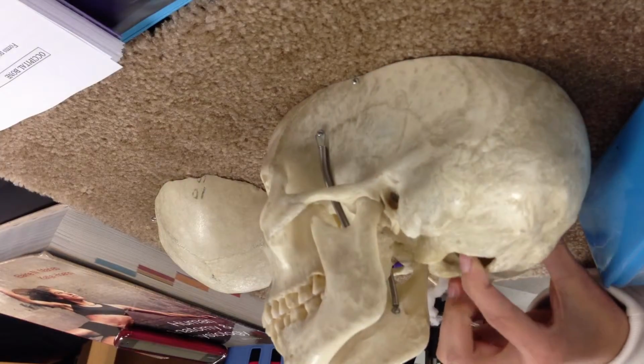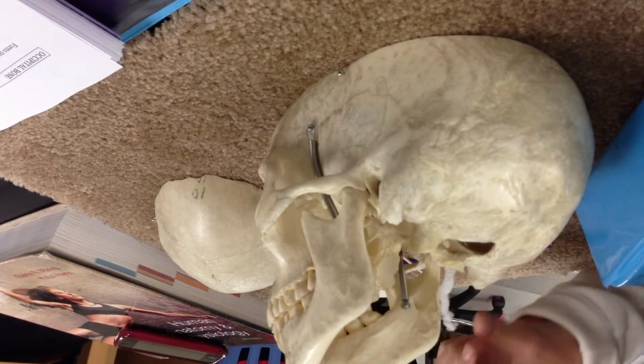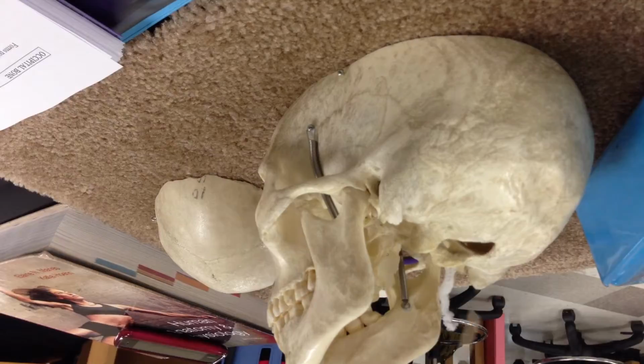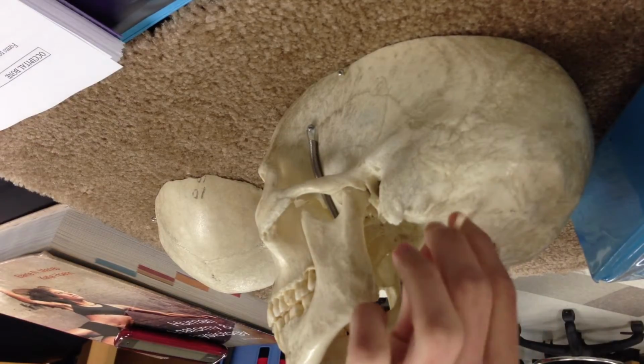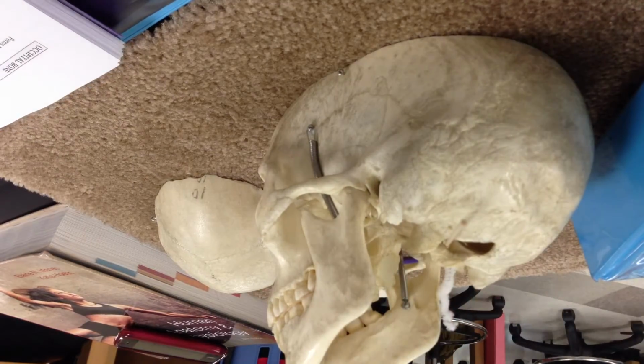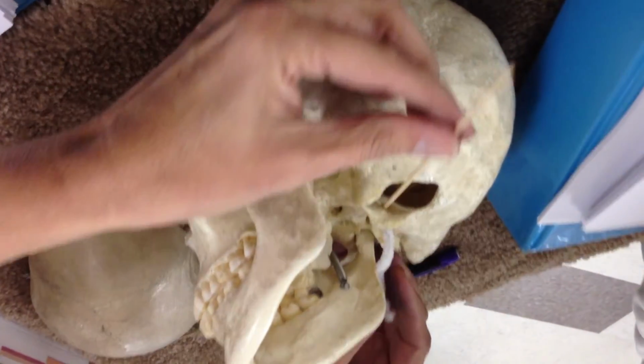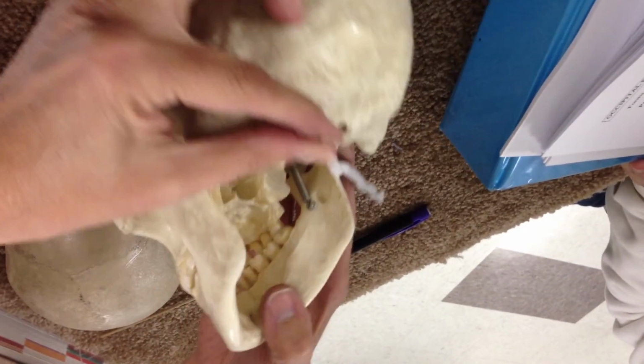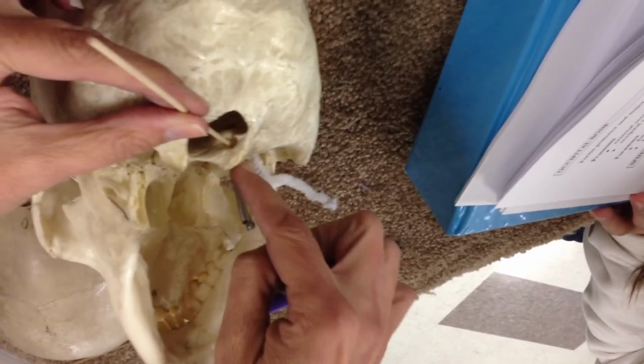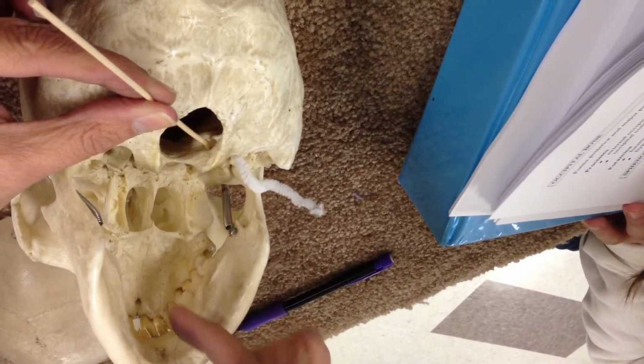That's the hypoglossal, that's the jugular, and then the internal one is right there. You can only see it on the inside. So the hypoglossal nerve would be coming out there and then traveling to the tongue.